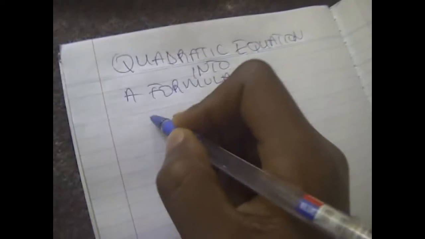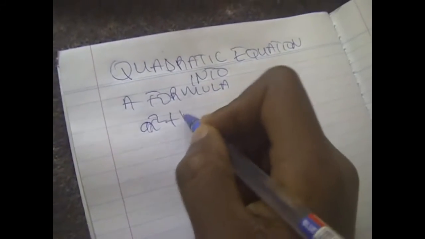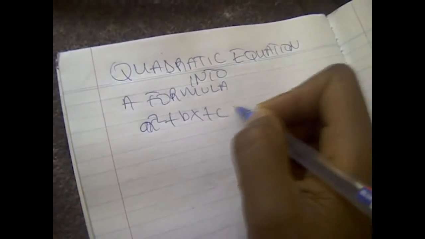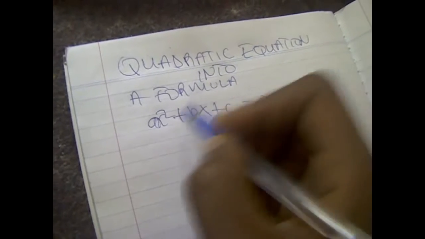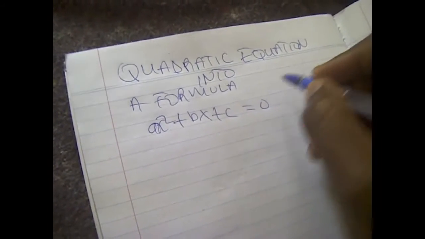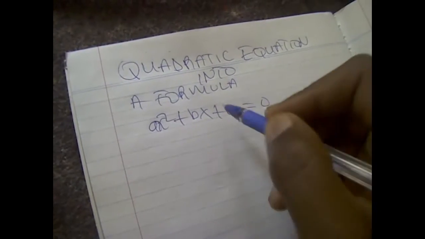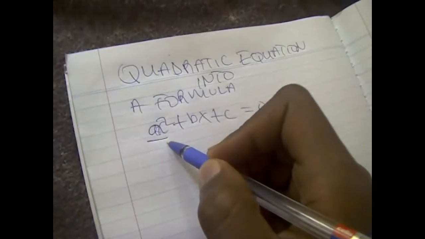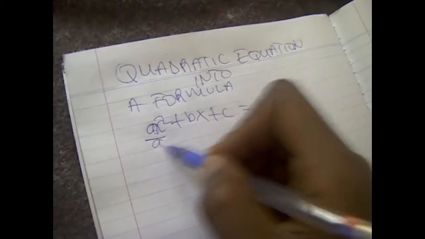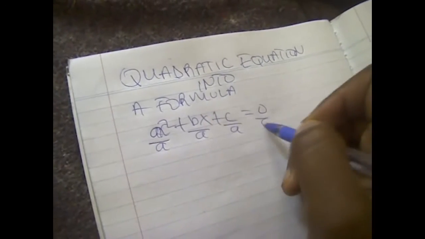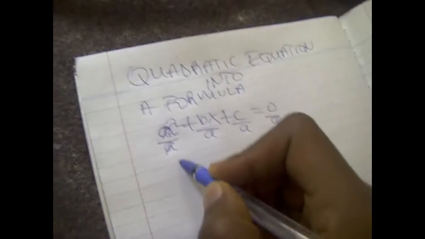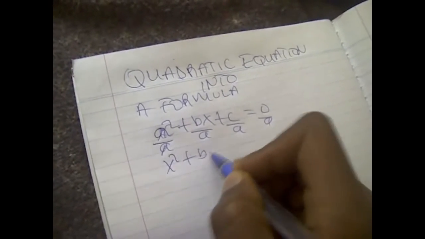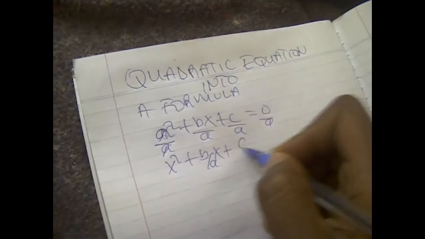The quadratic equation is ax squared plus bx plus c equals 0. First of all, we divide both sides by a so that we can get rid of a, and then it becomes x squared plus b over a x plus c over a equals 0.